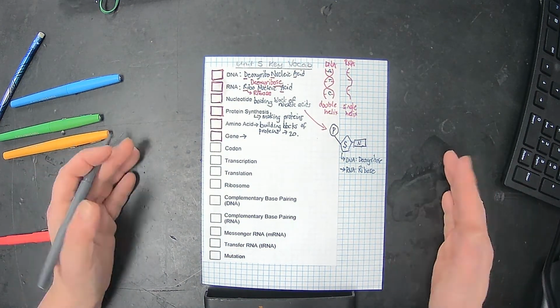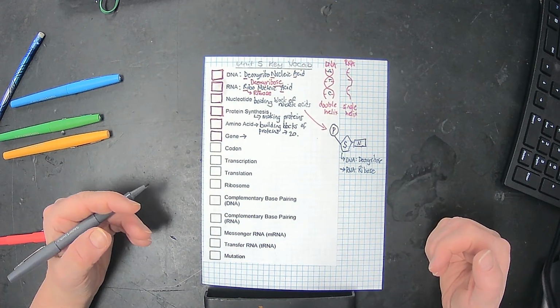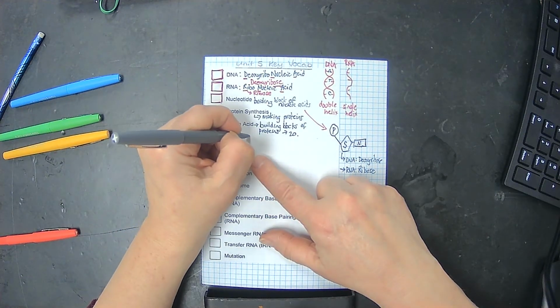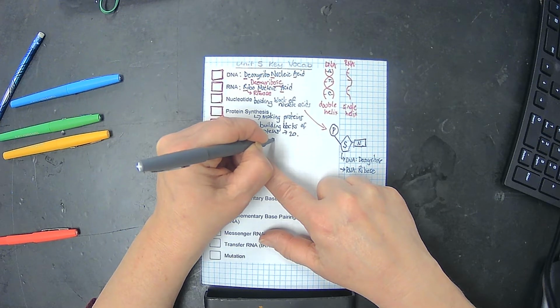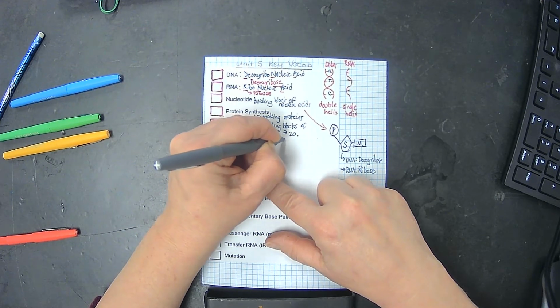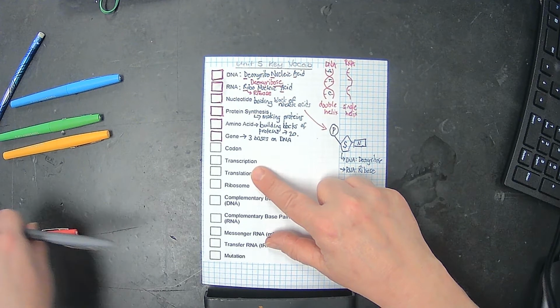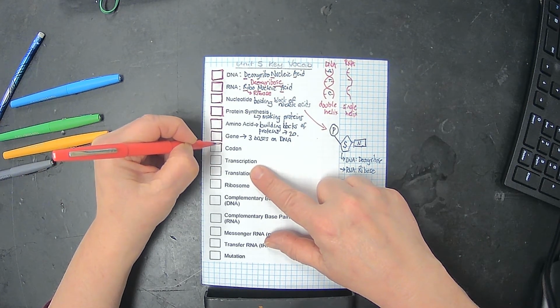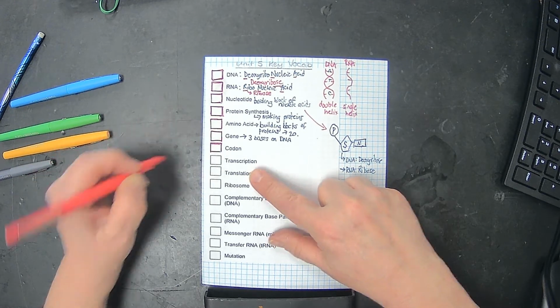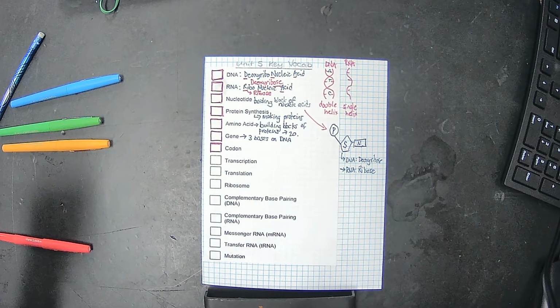Those 3 bases in that order would be a gene. So a gene is 3 bases on DNA.